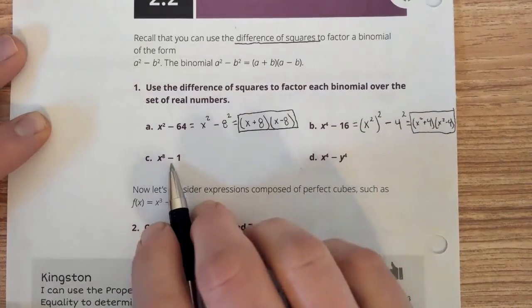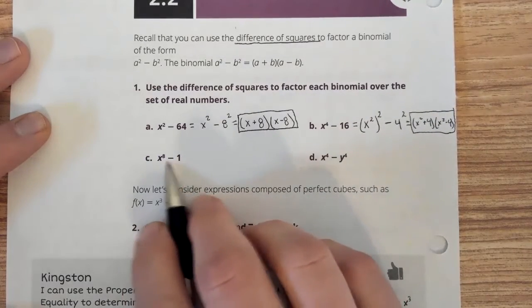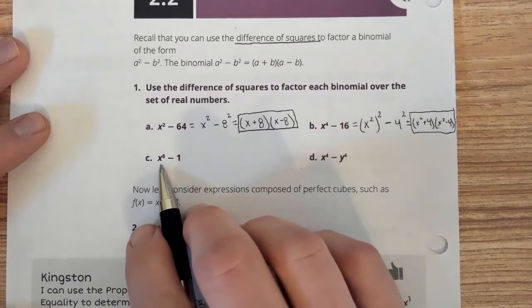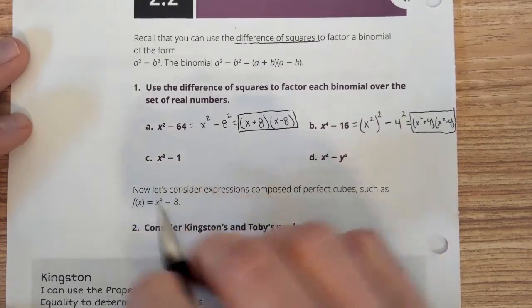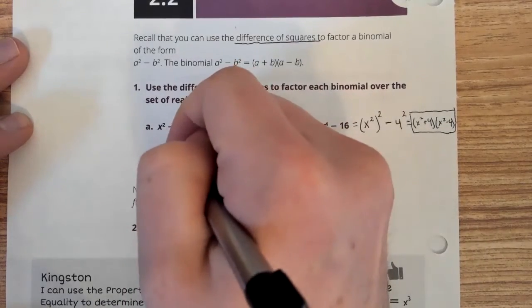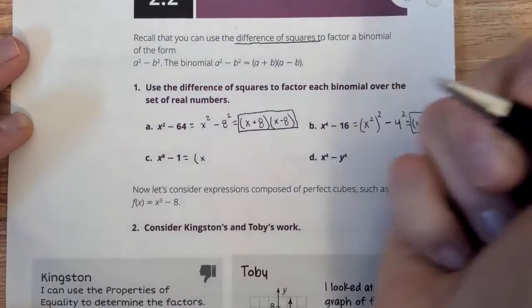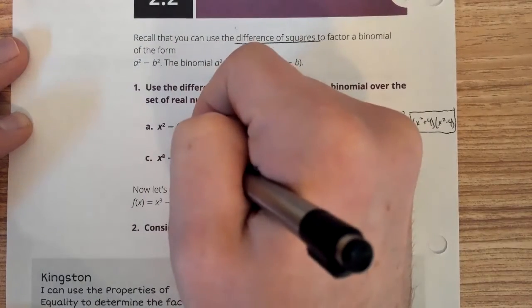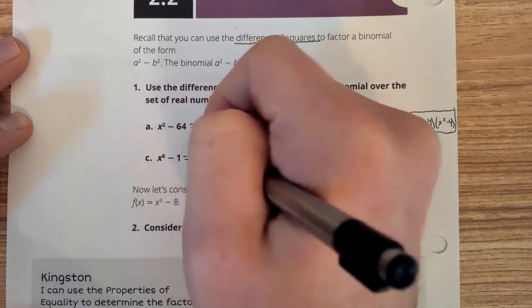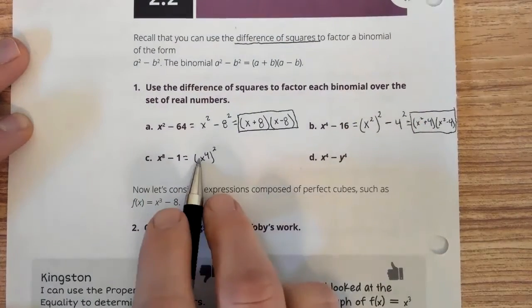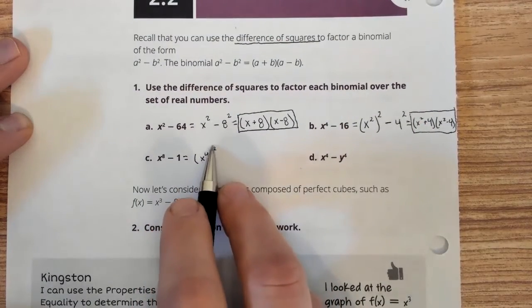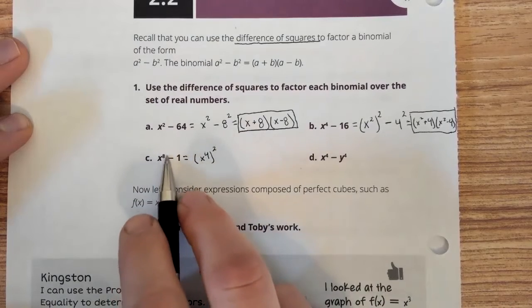This next one, same idea. One's a perfect square, and we can simplify this pretty easily as well. So let's rewrite this as x to the power of 4 squared, which is x to the power of 8.